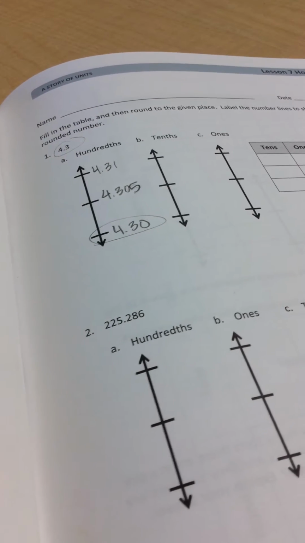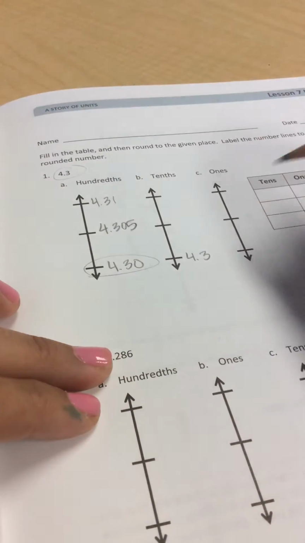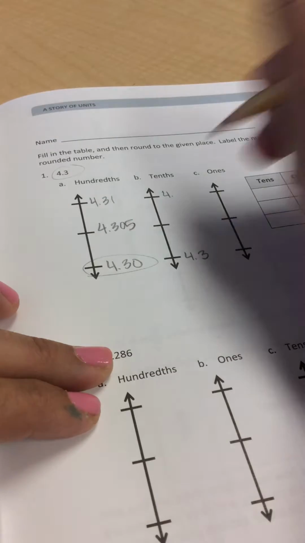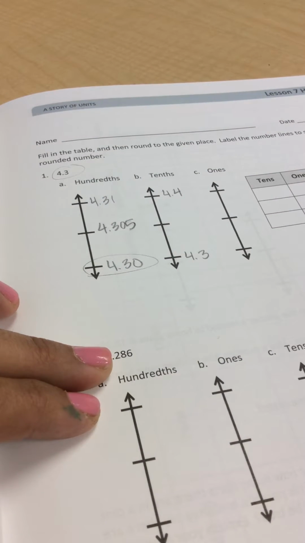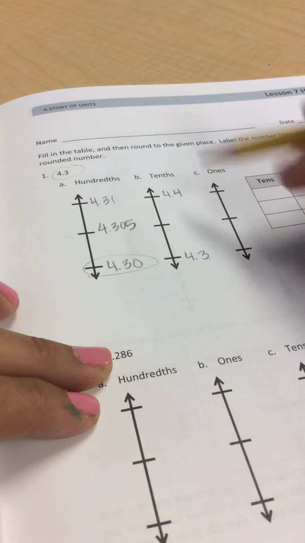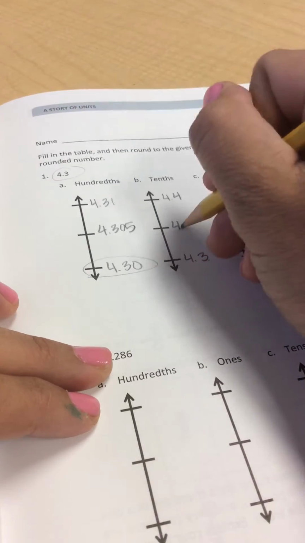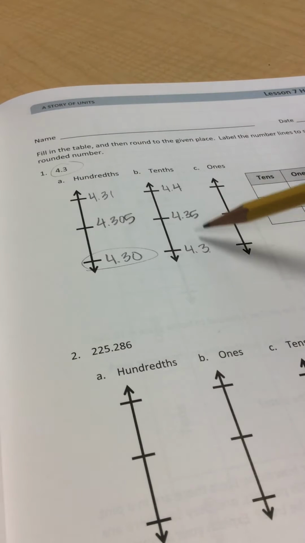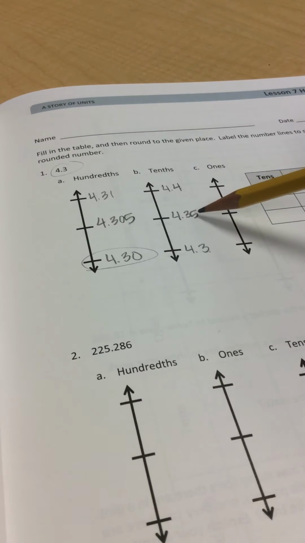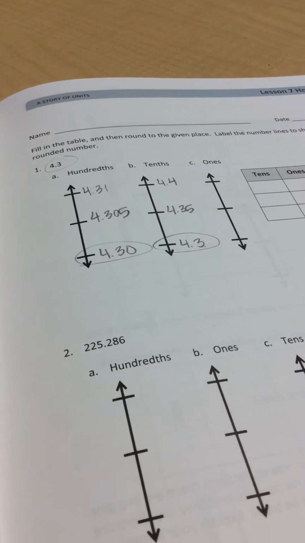For the next one, we need to round to the nearest tenth. So our rock bottom would still be 4 and 3/10. The next tenth up from 4 and 3/10 would be 4 and 4/10. And then we would need to decide what our midpoint is between 4 and 3/10 and 4 and 4/10. So I know that I need 4 and 35 hundredths to be my midpoint, because if I took 4 and 3/10 and added 5 hundredths, that would get me halfway to another tenth. And then I would see that my number's already here, and I would still round down.